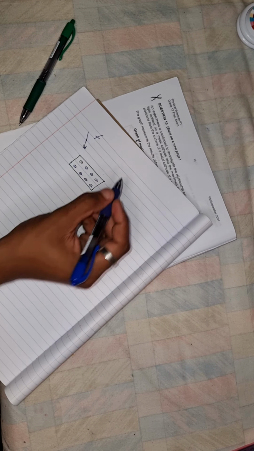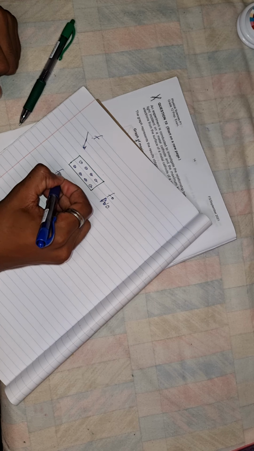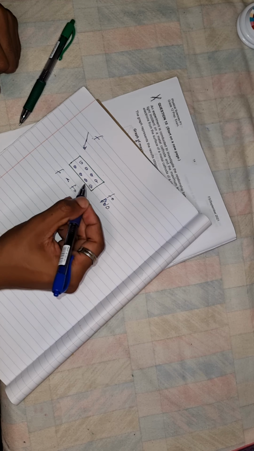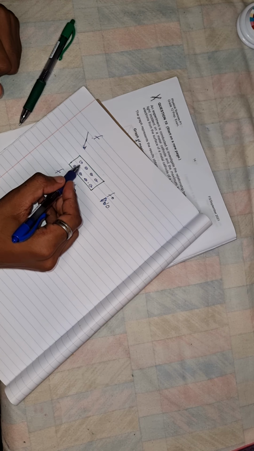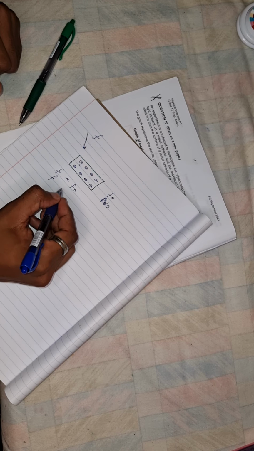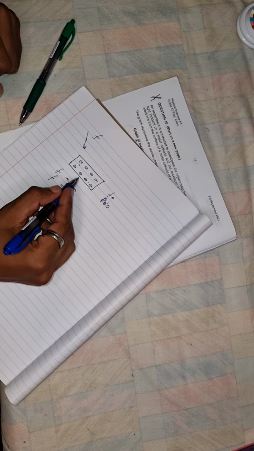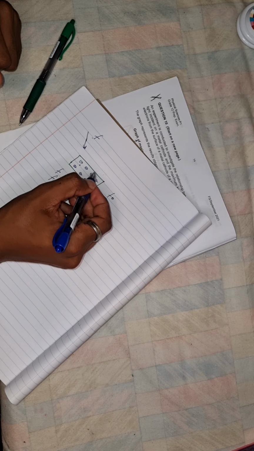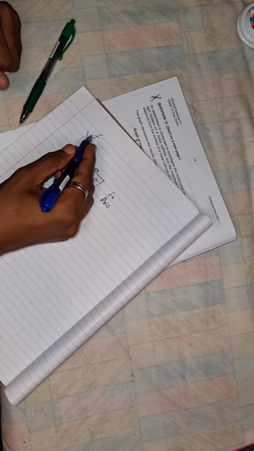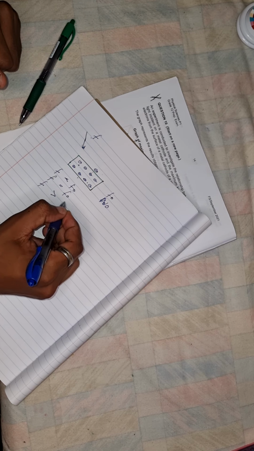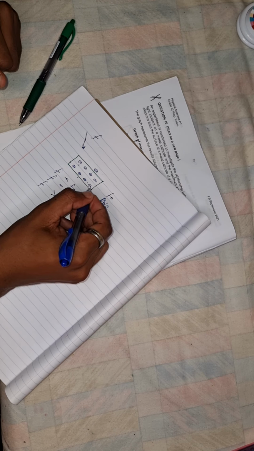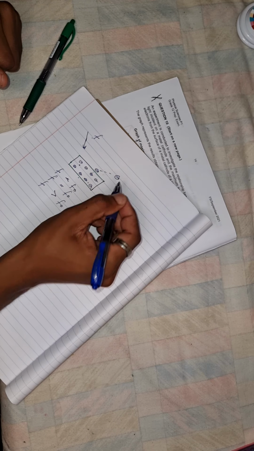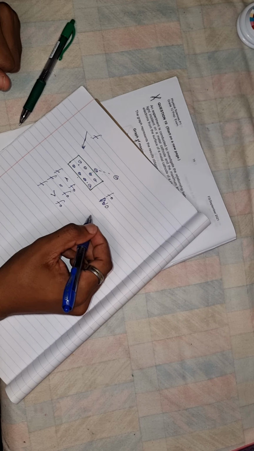Now, if the frequency of the light is less than the cutoff frequency of the metal, the electrons won't be ejected out of the metal surface. If the frequency of the light is equal to the cutoff frequency of the metal, the electron is going to be ejected out of the metal surface, but it is only going to sit here. But when the frequency of the light is greater than the cutoff frequency of the metal, that's whereby your electron is going to experience an increase in kinetic energy.